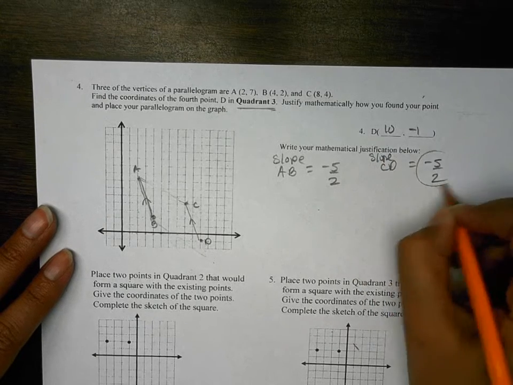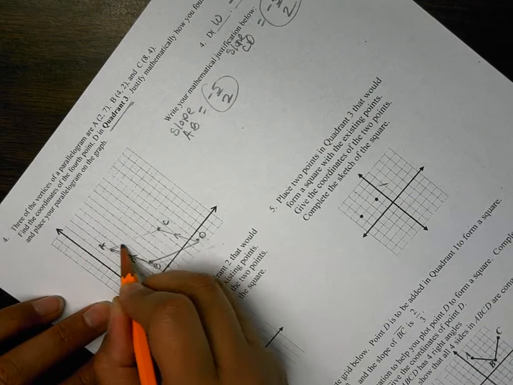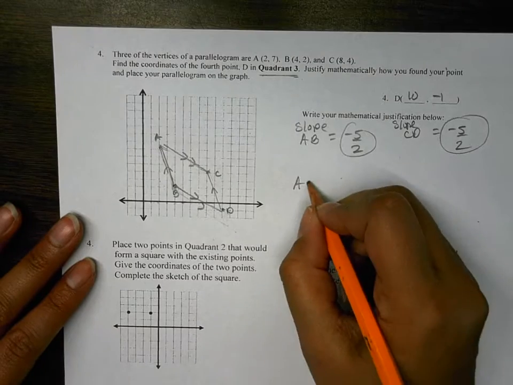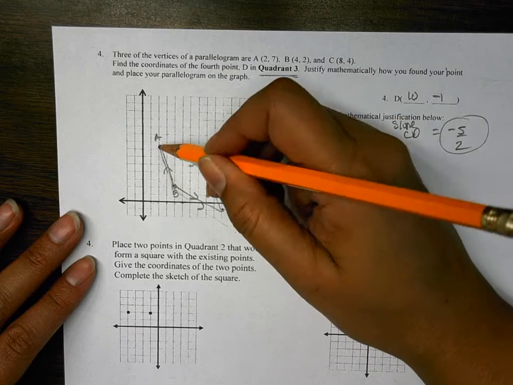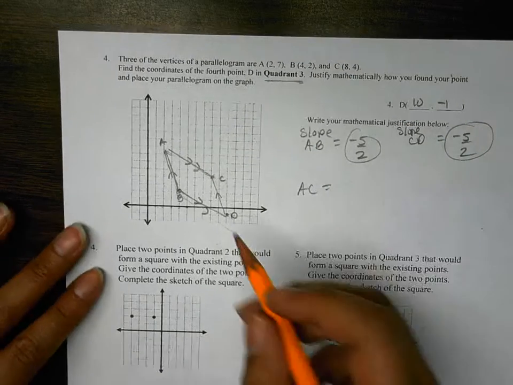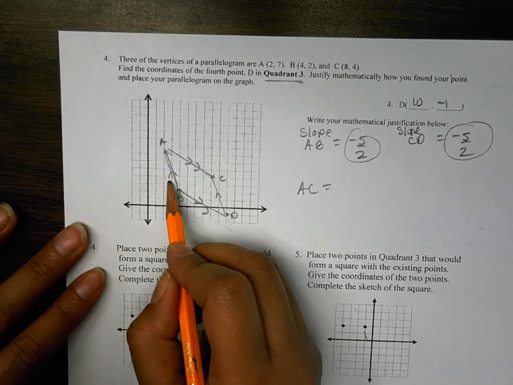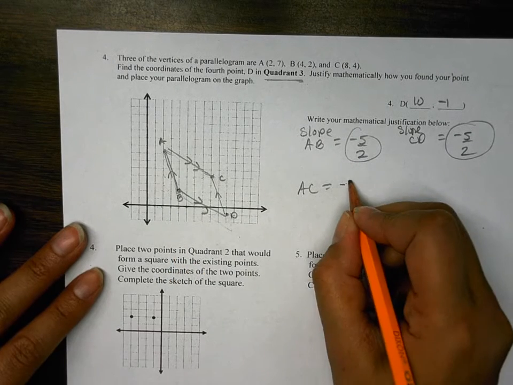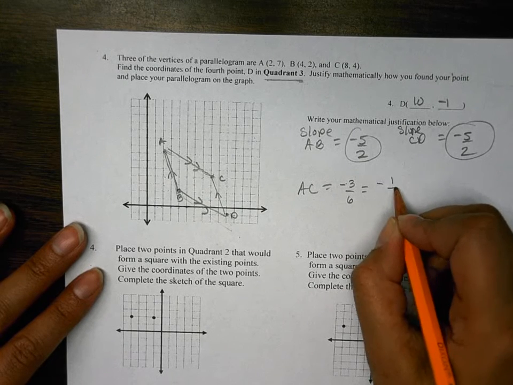Are you done comparing, or do you still have one more set to compare? You saw AB and CD, and now AC and BD. So you find the slope of AC. From A to C, you can go up and left or down and right. Either way is the slope negative. Yes, I'm going to go down and right. How far down? 3. And how far right? 6. -3 over 6, which reduces to -1/2. All right, that's the slope of AC.